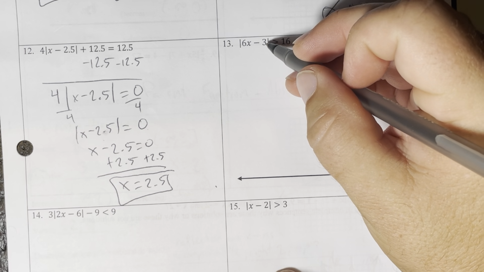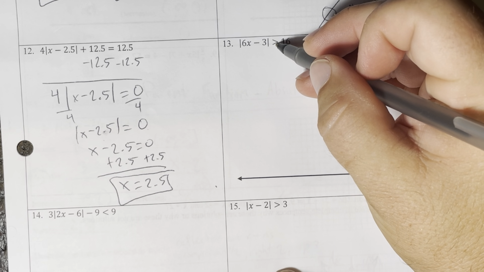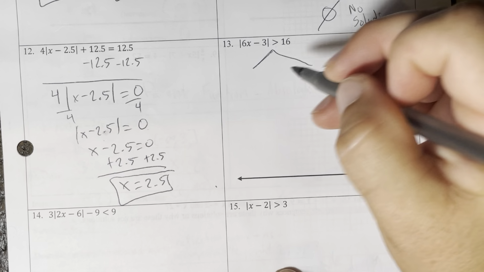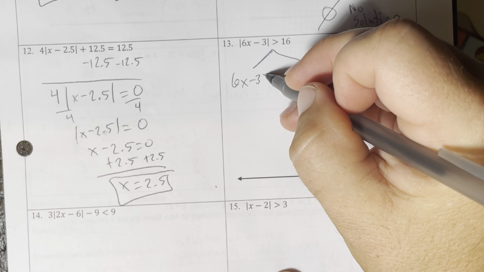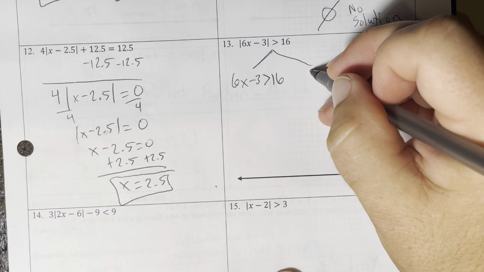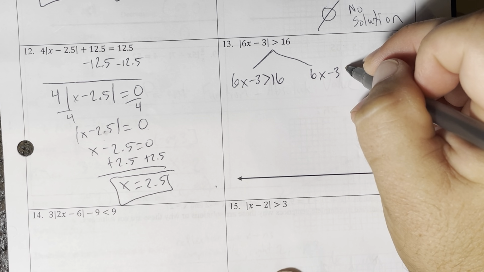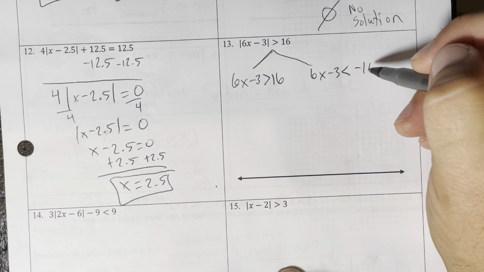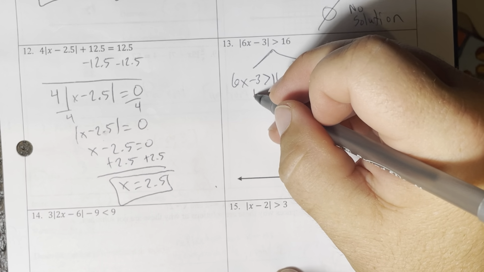Number 13, same rules even though it's an inequality. And so we'll isolate the absolute value, already done. Now it's time to split it. So we'll do 6x minus 3 is greater than 16, just as it's written. And then on the other side, we're going to flip the inequality and make it negative. So 6x minus 3 is less than negative 16, and then we'll solve both of these.